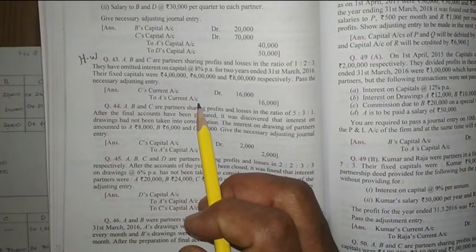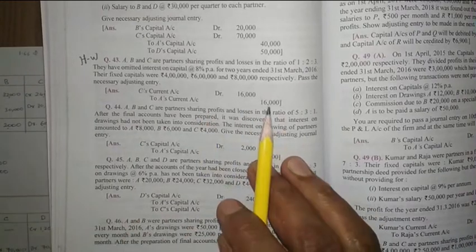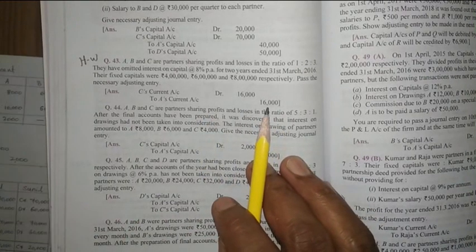43 will be homework. Now we are going to question number 44. Okay, let us read the question.